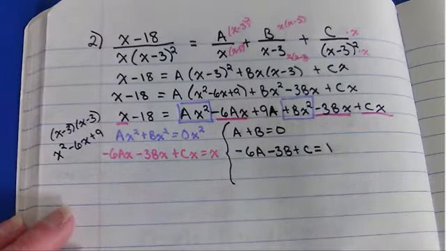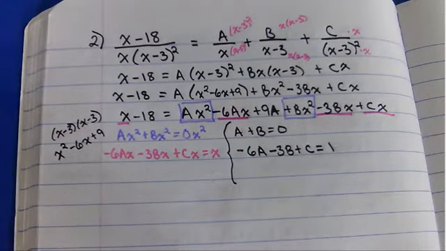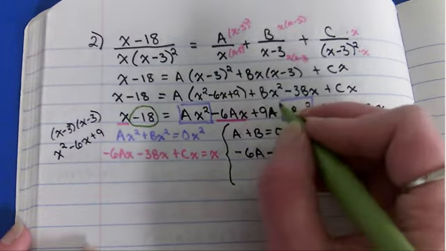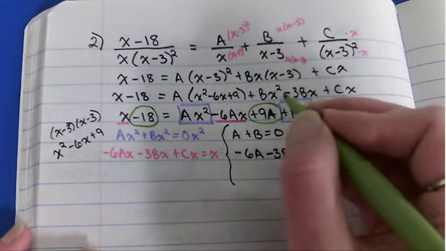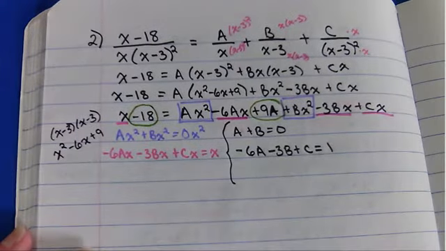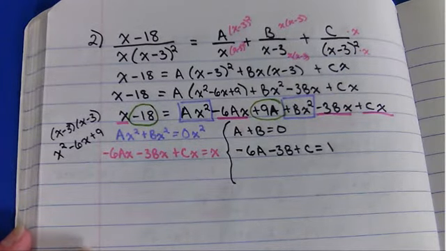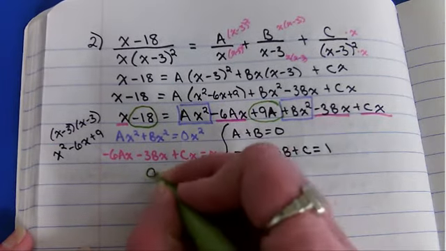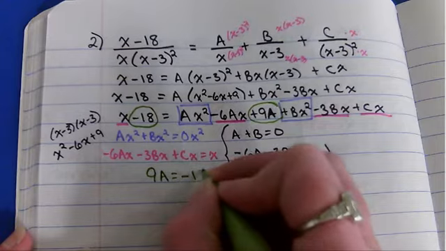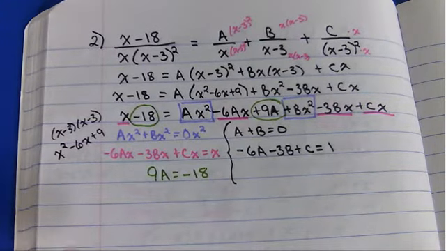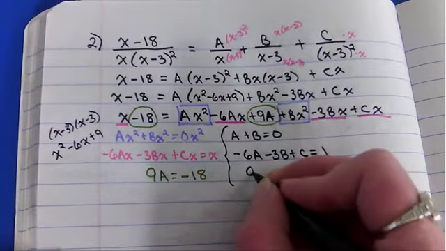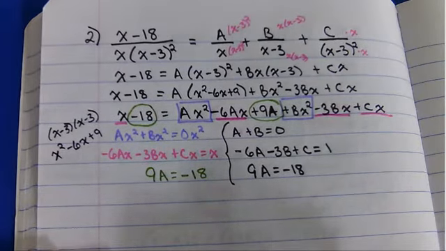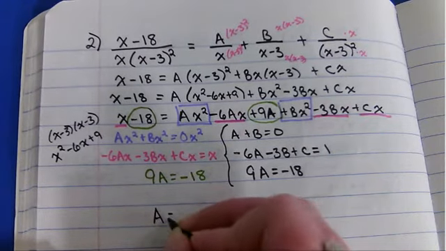Got one more to go. Negative 18 on this side, and this is the only constant I have over here on the right. Constant, for lack of better words, because it does not have a variable with it. So that gives me 9a equals negative 18. Oh, that's nice. Why do I think that's super, super nice? Well, I can actually solve that. I can get a is negative 2.